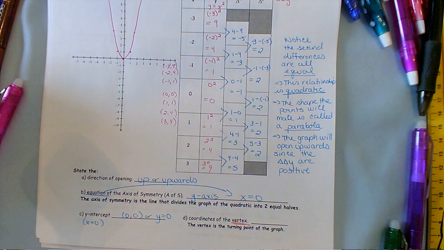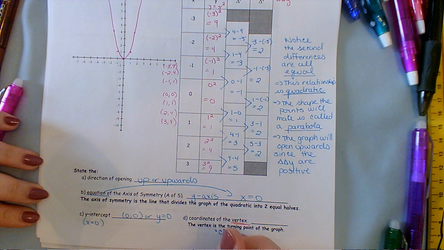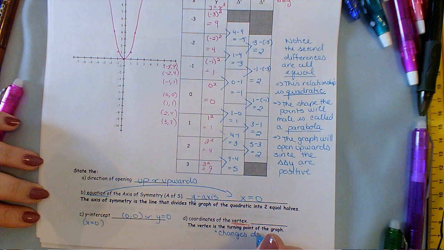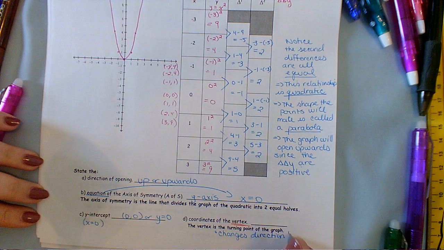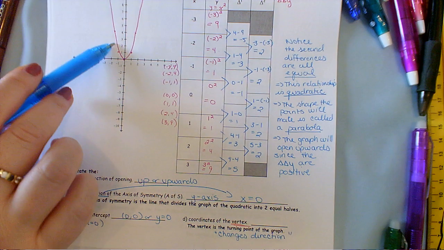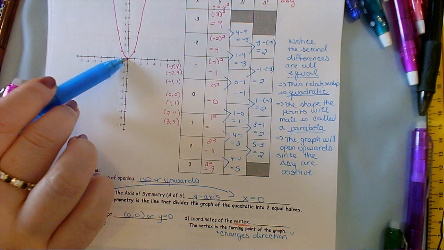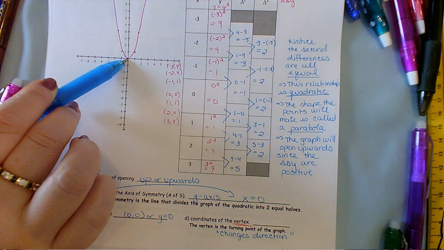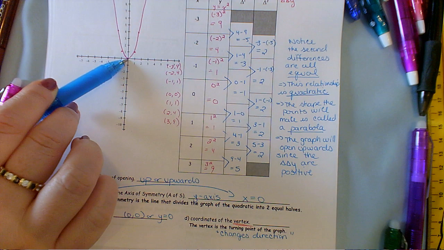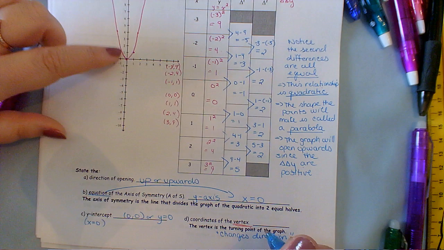This is where the graph changes direction. So a turning point, changes direction. I call it the bum. So you see here how it's coming down, coming down, coming down, and then all of a sudden starts to come back up again. That's where he decides to change it around. So that's the last point in which he was still going down, but is now coming back up. So the coordinates of the vertex in this case would be 0, 0.